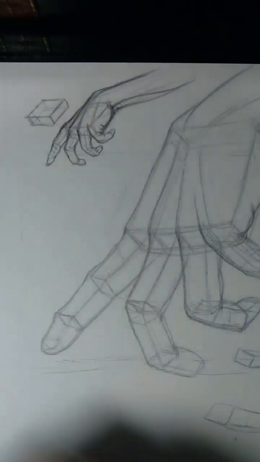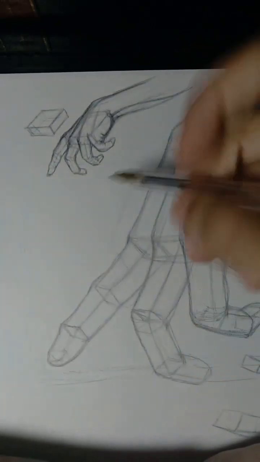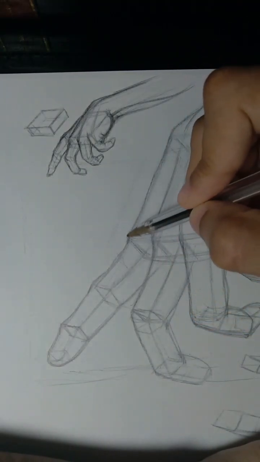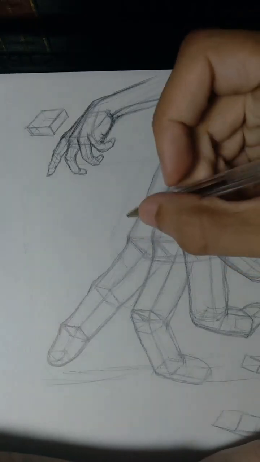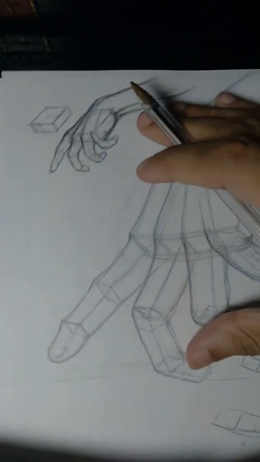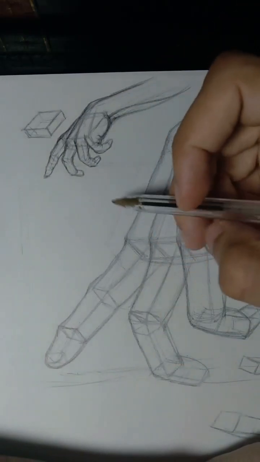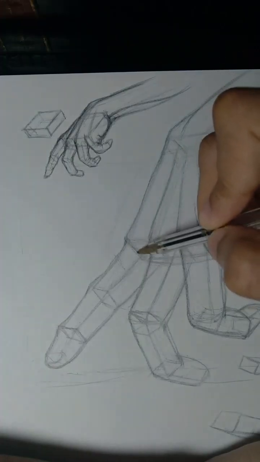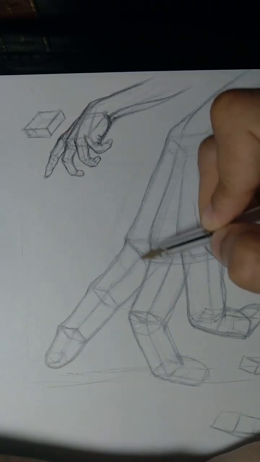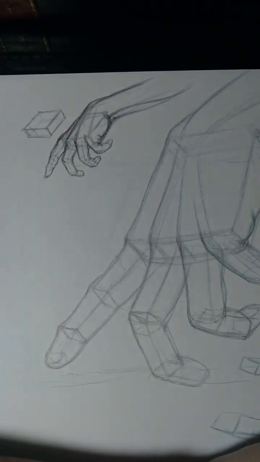Let's do the skin fold here. We have a quite pronounced skin fold here in this direction. It goes around here. Let's zoom in.